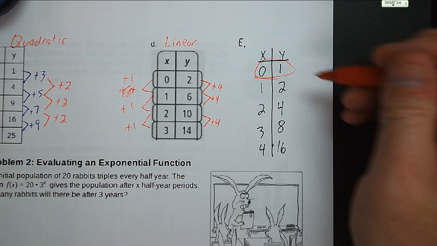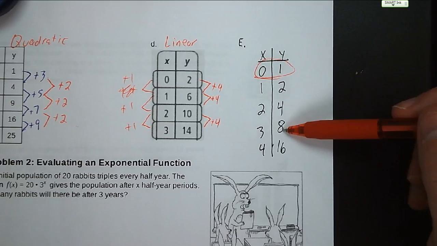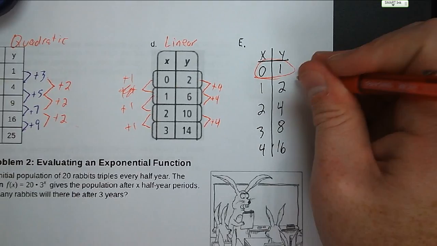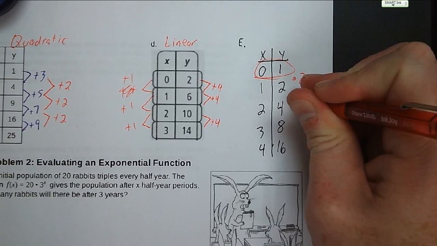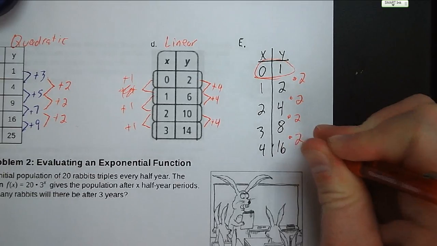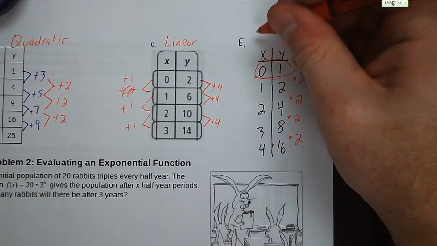But the other clue is to look at it and say we're going from 1 to 2, 2 to 4, 4 to 8, 8 to 16. We're multiplying by 2 every single time. Multiply by 2, multiply by 2, multiply by 2, multiply by 2. So if we are multiplying by a common value every single time, it means we're dealing with an exponential.